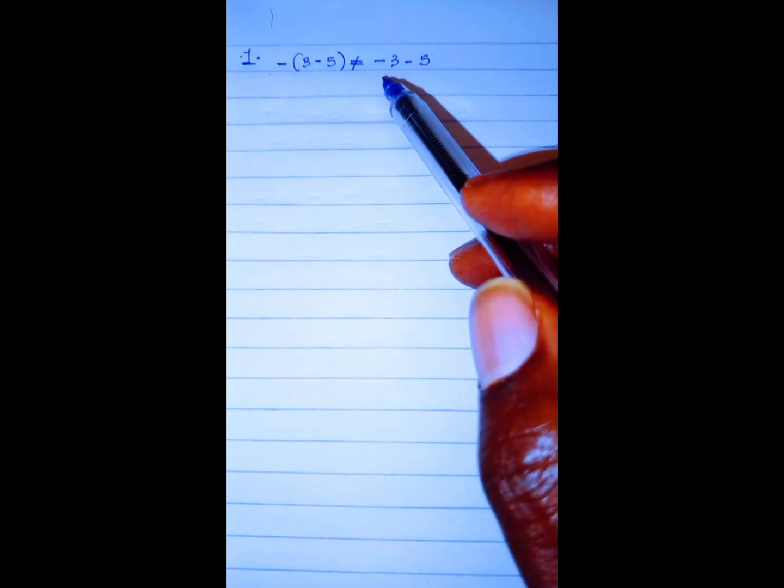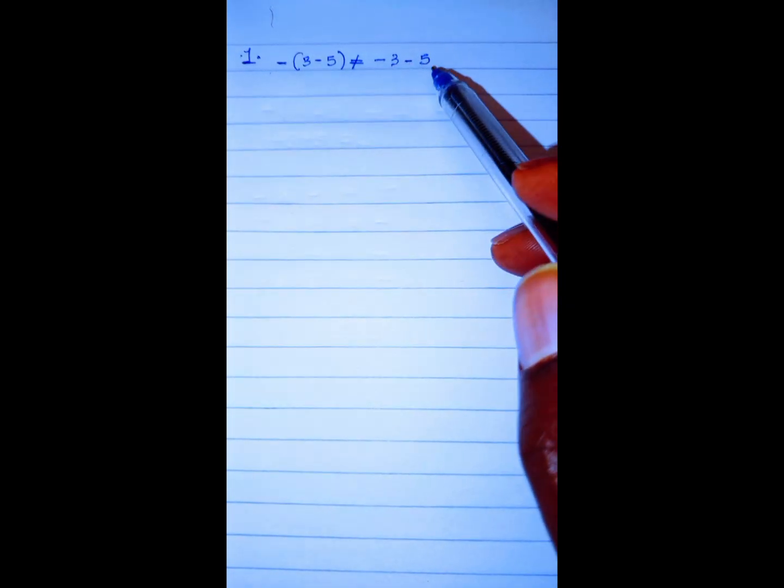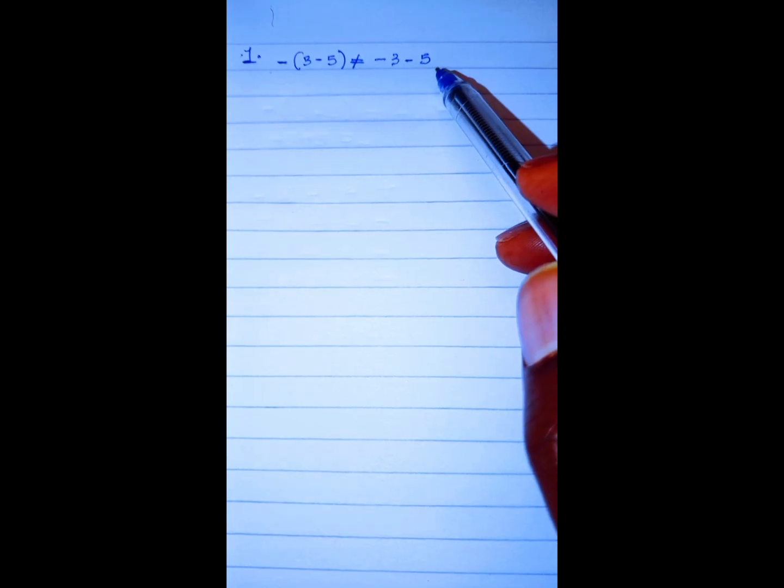So guys, there are 10 mistakes that can be made in math. And the first on the list is minus negative into bracket 3, negative 5, close the bracket, is not equal to negative 3, negative 5. Now, you have to take note of the bracket.